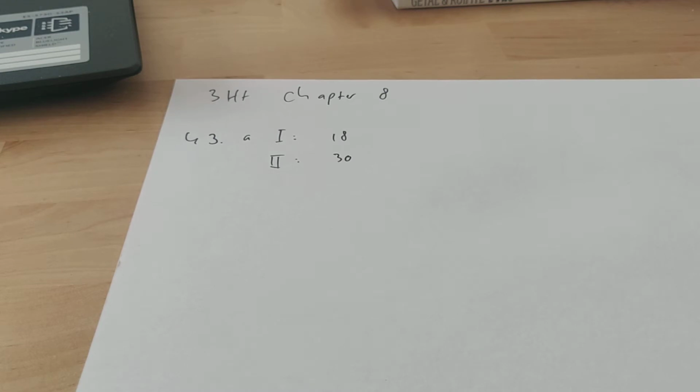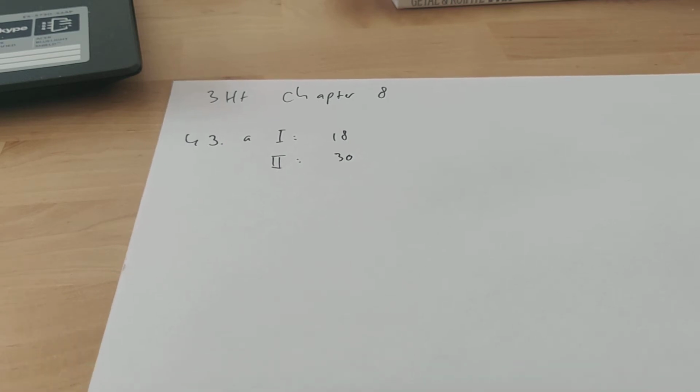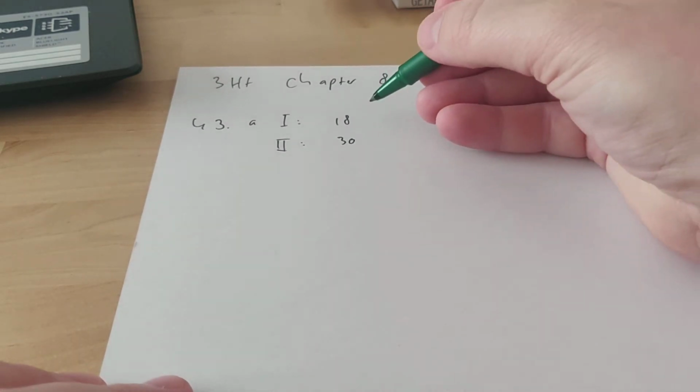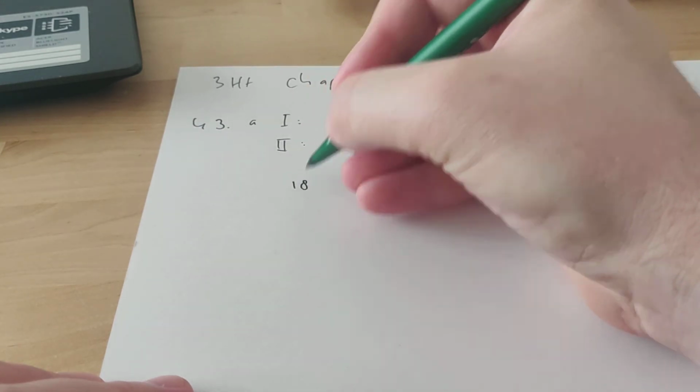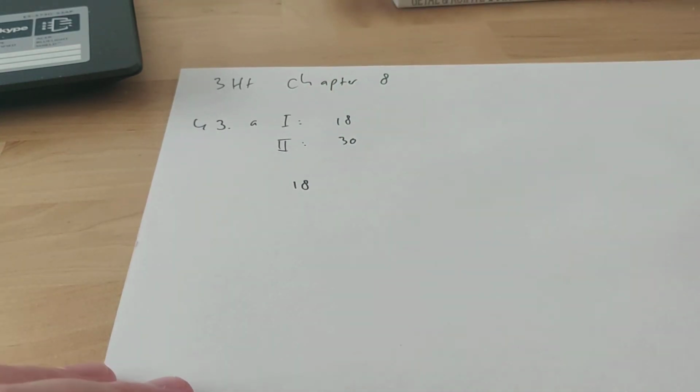Now there are two ways of doing this, an easy way and a difficult way, so I'll show you both and then you'll probably do the easy one for all of these exercises. If you take a look at the first Ferris wheel, it's on the ground after 18 seconds, right? Now this is a periodic relationship.